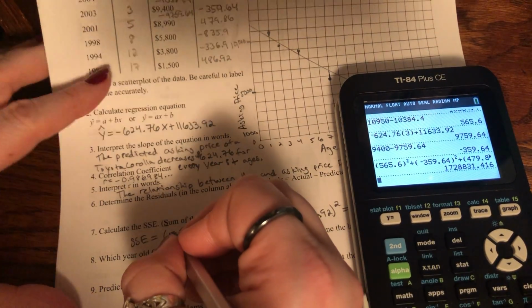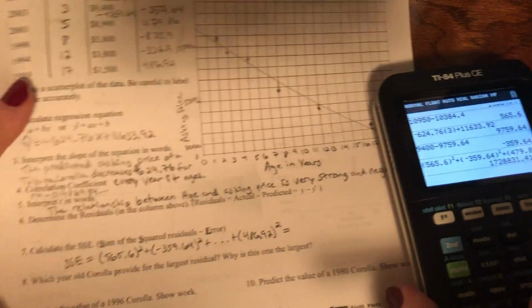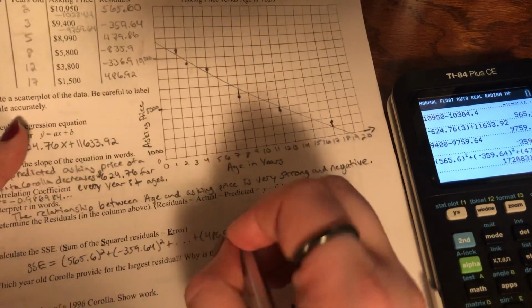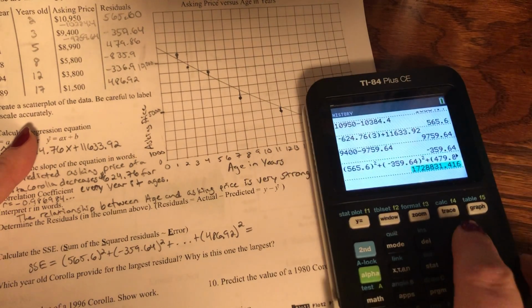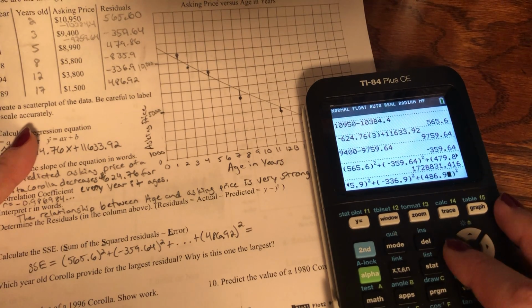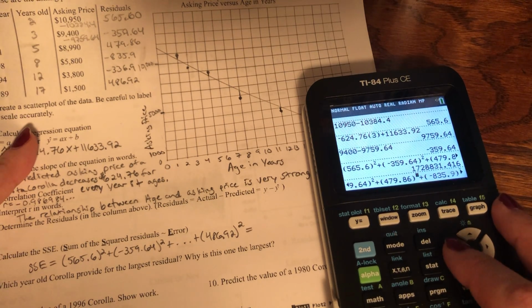All right, so I have, this is going to be approximately, let me just double check this real quick. All right, so that looks good. That one looks correct. Yes, those look good.